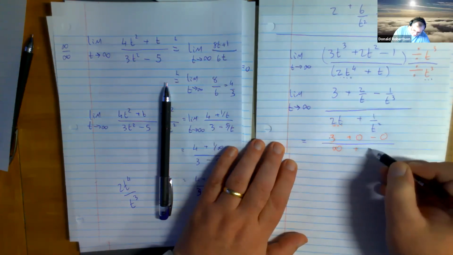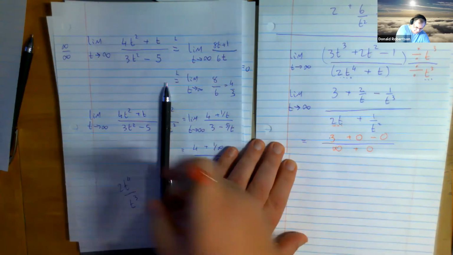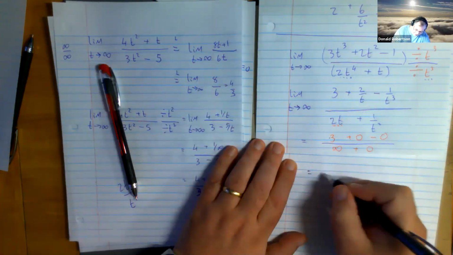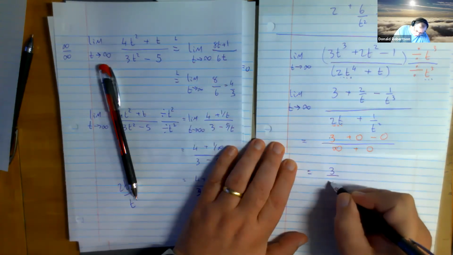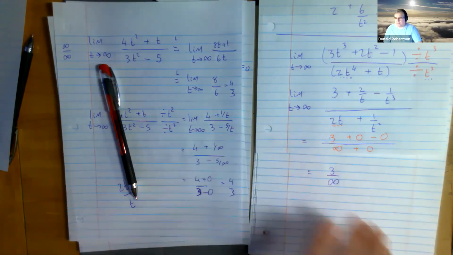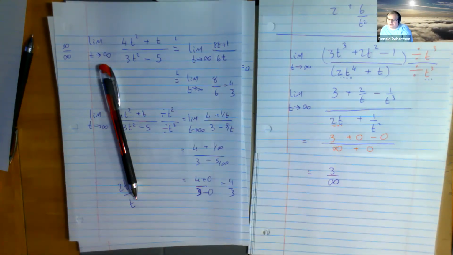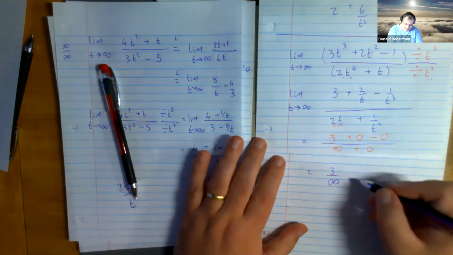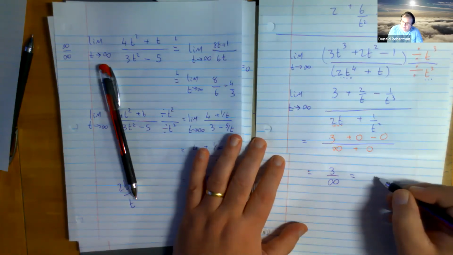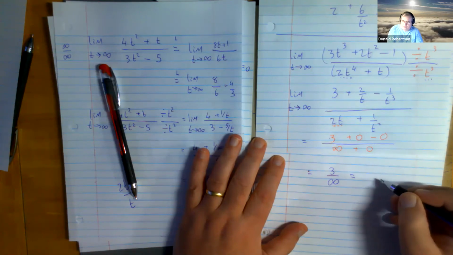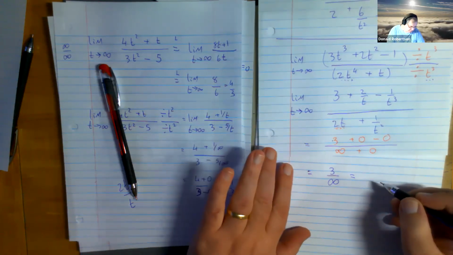Now, isn't 1 over infinity squared 0? So we're going to have 3 left in the top and infinity on the bottom. Now, what does 3 over infinity get you? Brute force, 3 over infinity. 0.